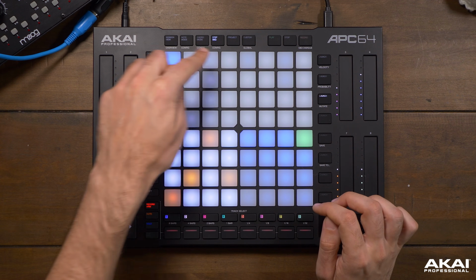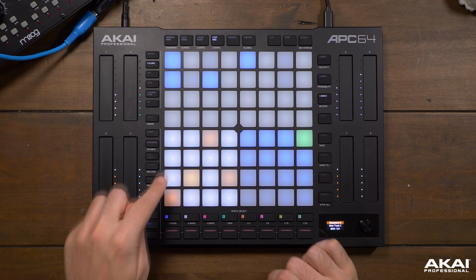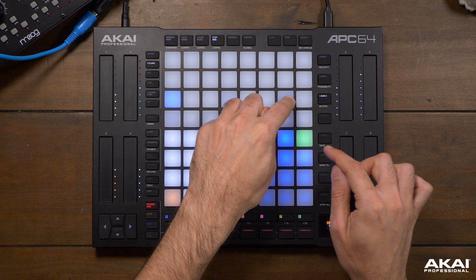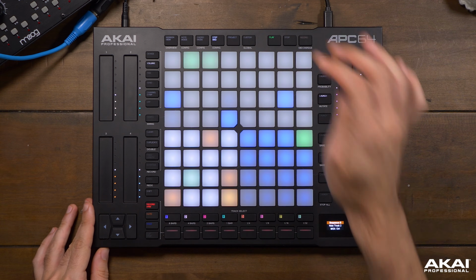Select these notes on the sequence, change them to 100%. Let's do that for these notes as well. Let's play this back and hear how it sounds with the mutation.